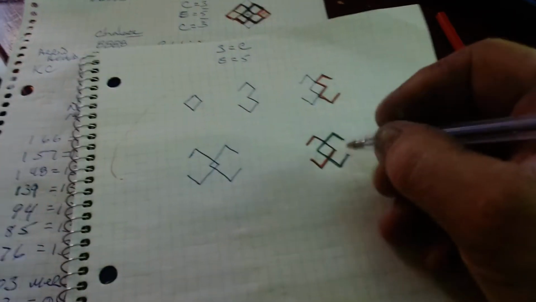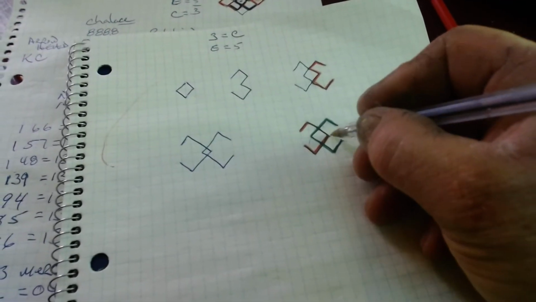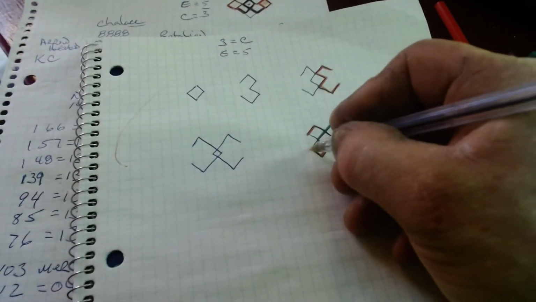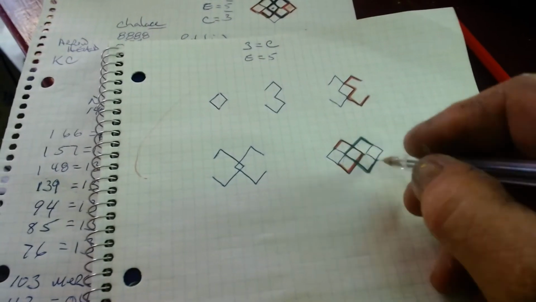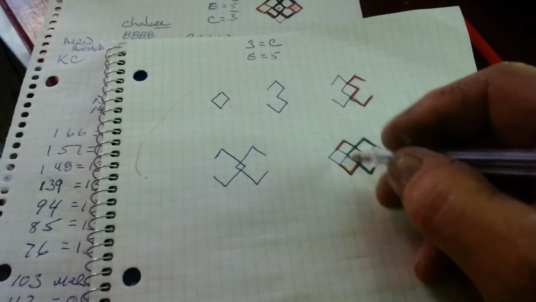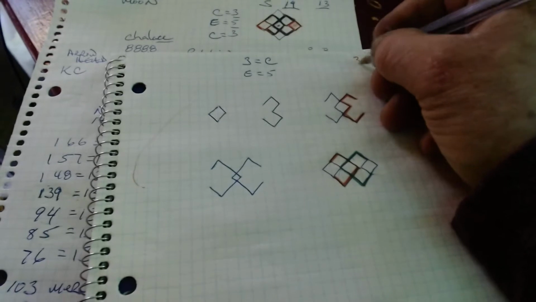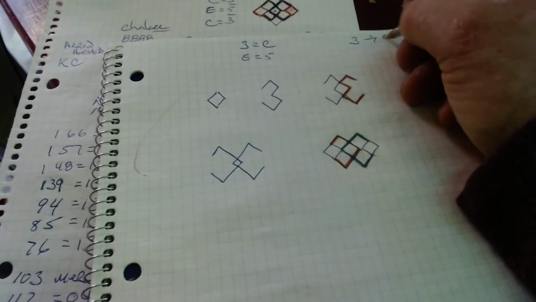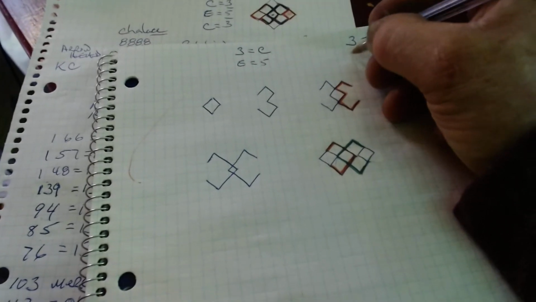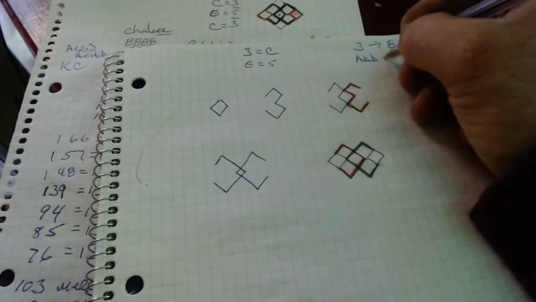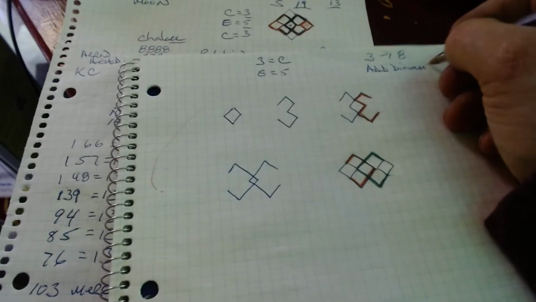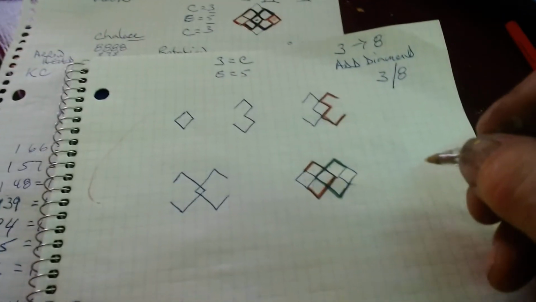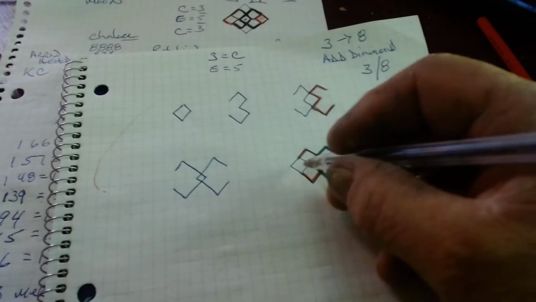Okay, now I'm questioning, do I put an egg in both of them? Right here, I'll put 1 egg here, and then I'll put 1 egg here. So I put an egg in each one, and by putting the egg, it took the 3, and now 3 is now an 8. Add a diamond, it changes from a 3 into an 8 by just putting the egg inside this one.